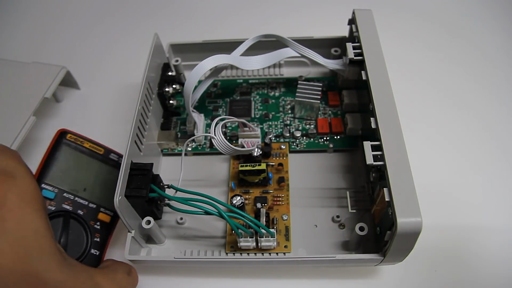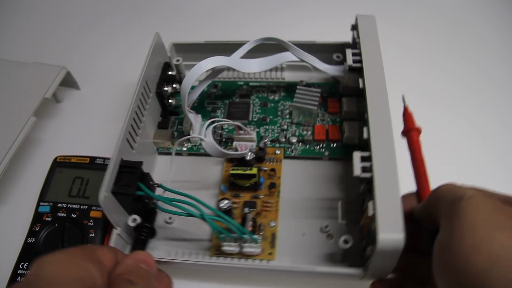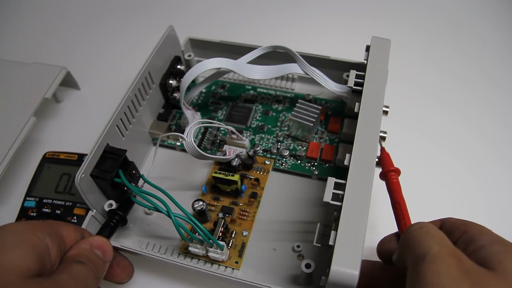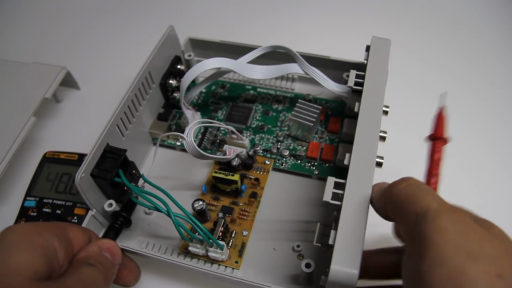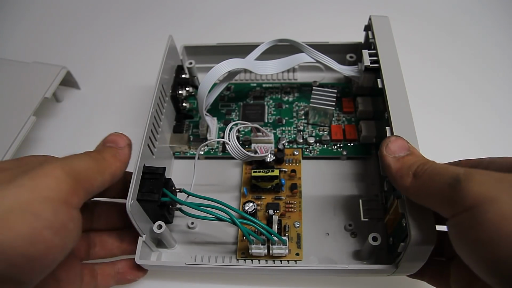Let's turn on the meter. Yes. And check the BNCs. Yes, they're all grounded. That's fine. That's good. So let's take a closer look.